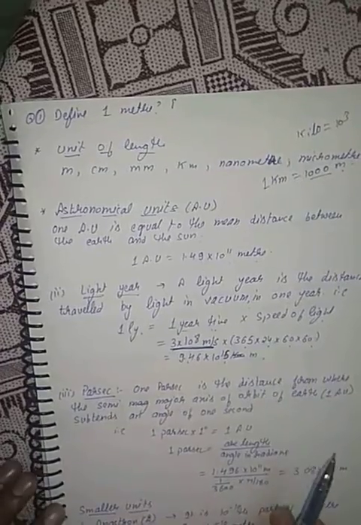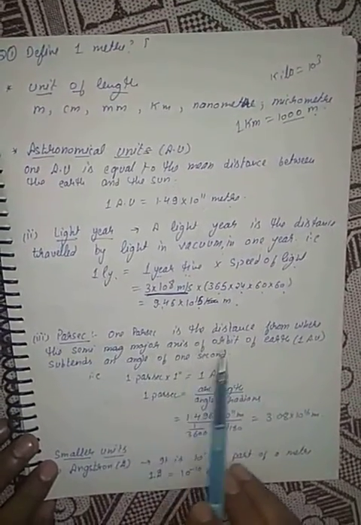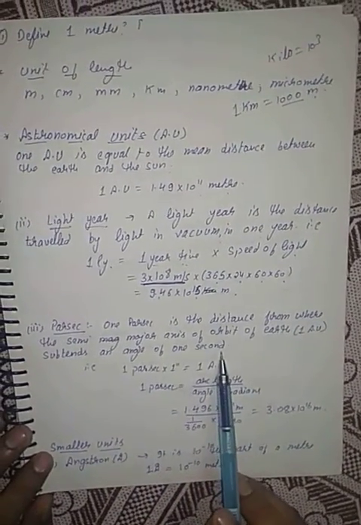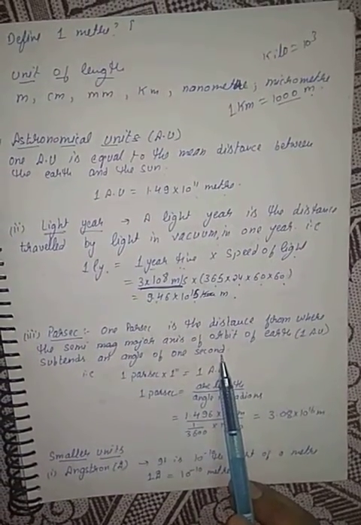1 parsec. 1 parsec is the distance from where the semi-major axis of the orbit of Earth subtends an angle of 1 second. That means this is the angle at which 1 second is completed.